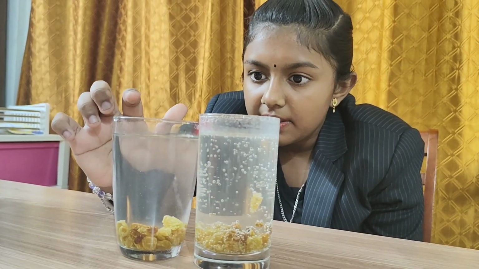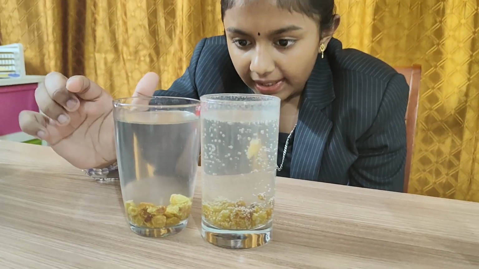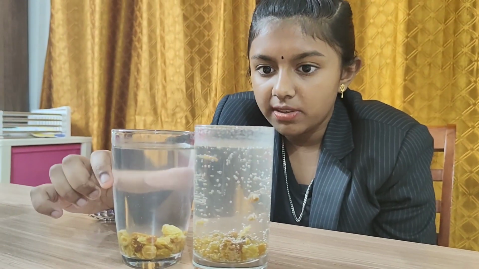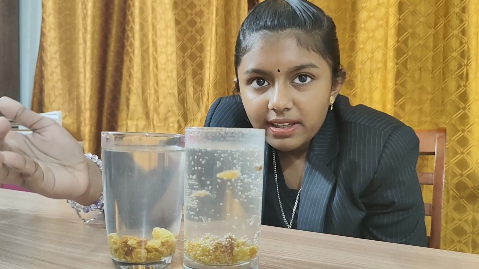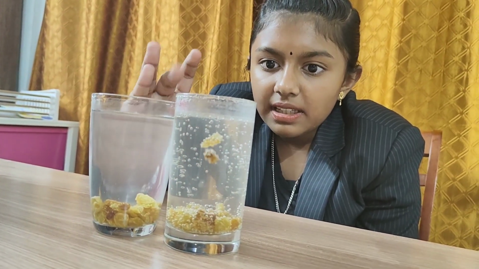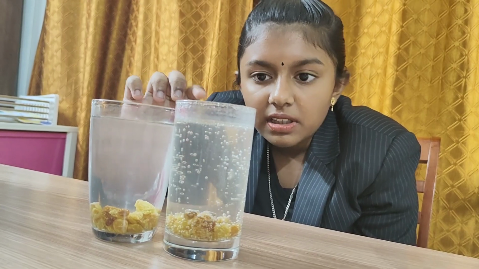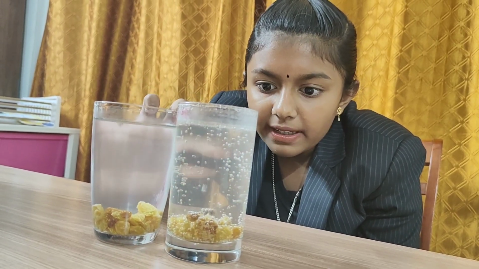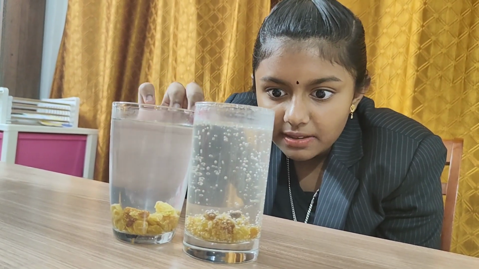Now let me share my observations. So according to my observations here, water is just water. And if we put raisins in water, they just stay calm, they're quiet, nothing really happens, boring. Now in soda, we see it has a lot of carbon dioxide in it. So you can see these little bubble packets here, they are the ones lifting the raisins up and down.